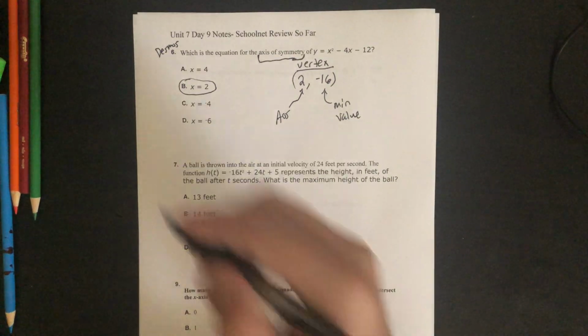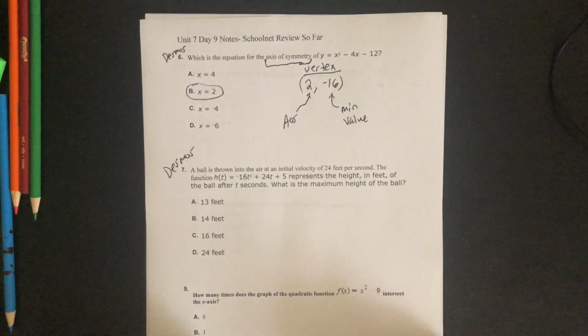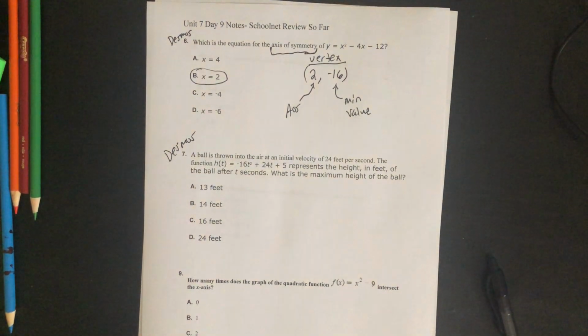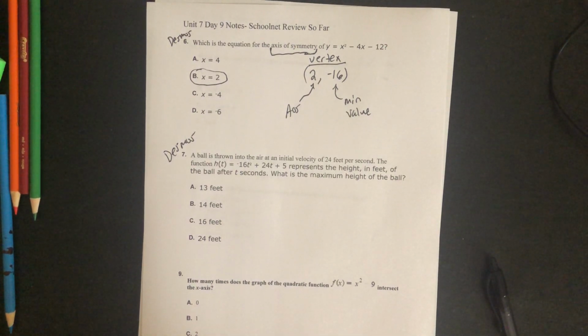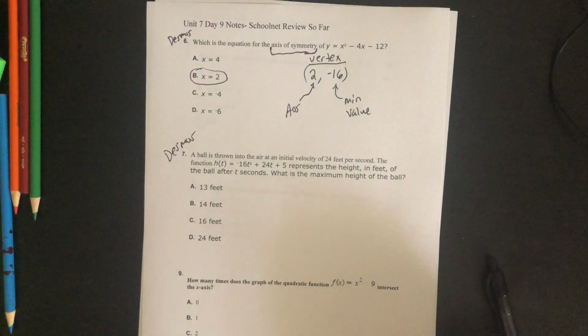Number 7. We're also going to use Desmos. A ball is thrown into the air at an initial velocity of 24 feet per second. The function h of t represents the height in feet of the ball after t seconds. What is the maximum height of the ball?